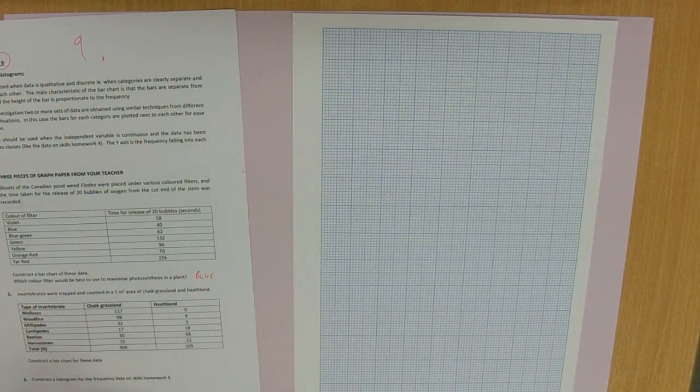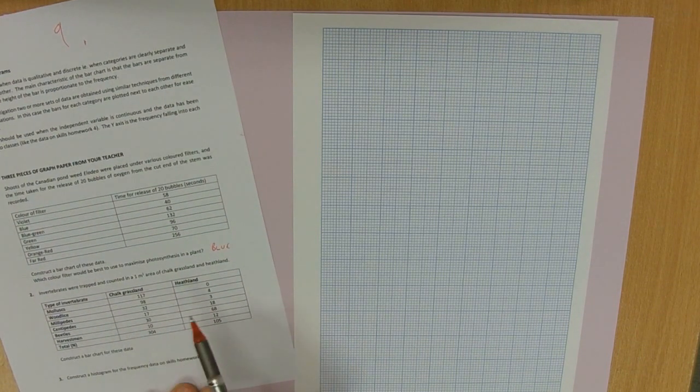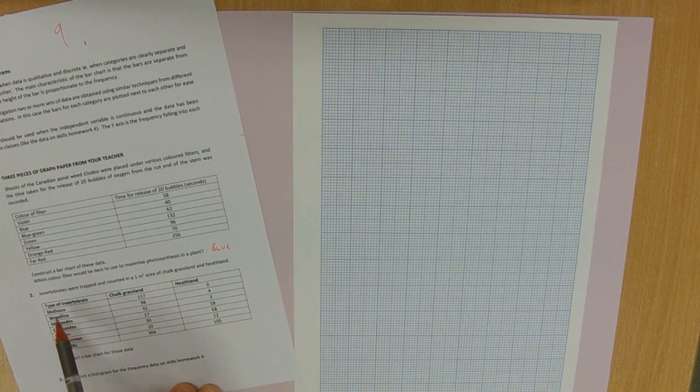Here's another piece of graph paper, and we've got invertebrates. And this is a bit different this time because we've got our x-axis titles there, and we've got two bars to plot for each one.